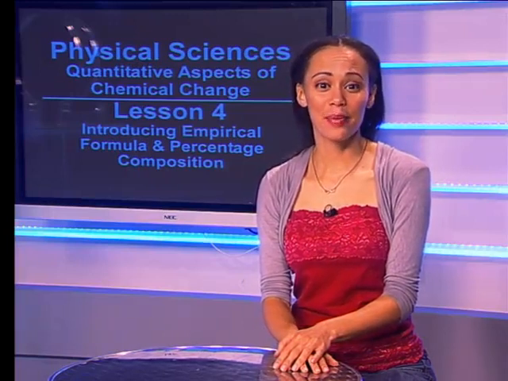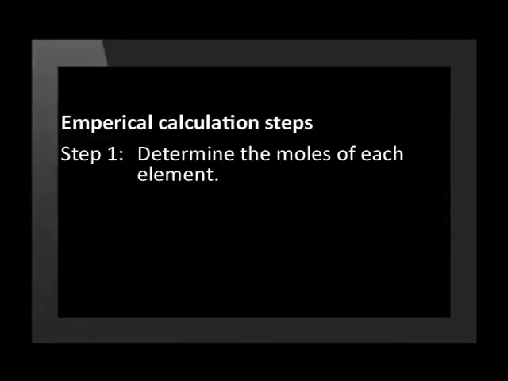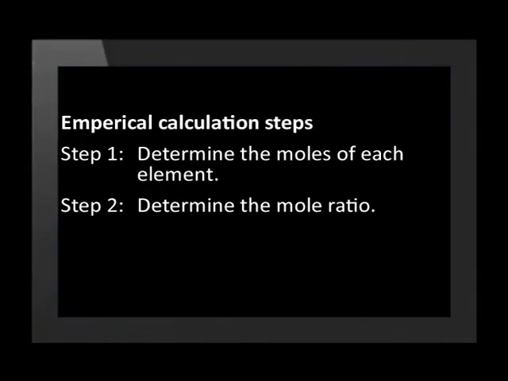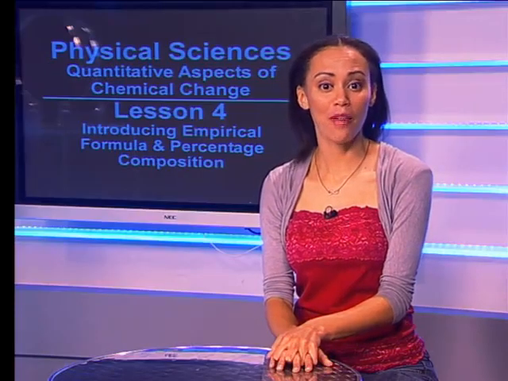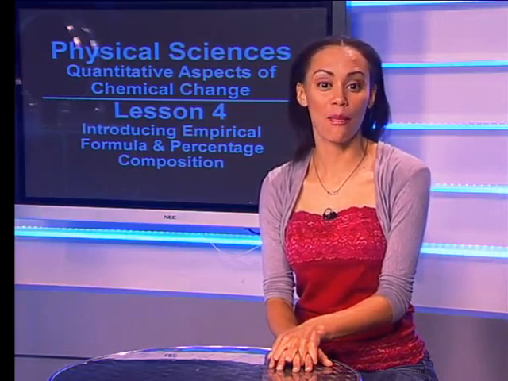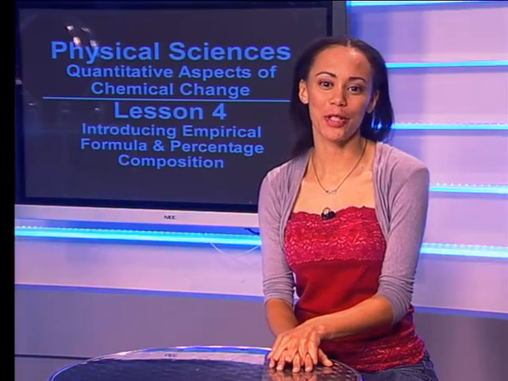We can summarize the steps to calculate the empirical formula. 3 easy steps will bring you to the correct answer. The first step is to determine the number of moles of each element. To do this, we use the formula number of moles is equal to the mass divided by the molar mass of the atom. In step 2, we determine the mole ratio. Remember that the mole ratio is found by dividing each number of moles by the smallest number of moles calculated in step 1. If you have done this correctly, at least one of the answers will be equal to 1.